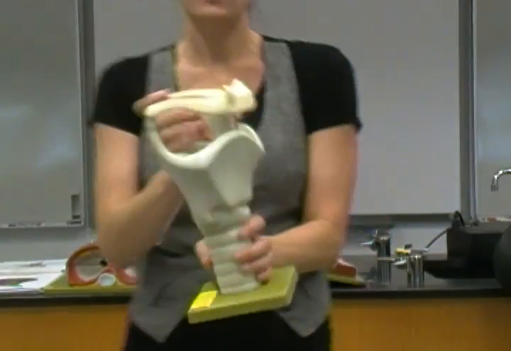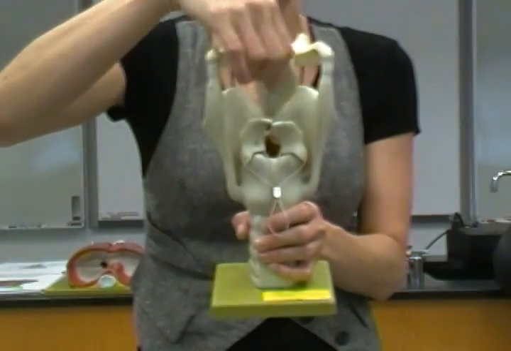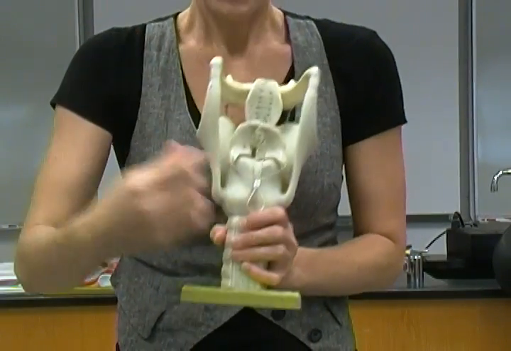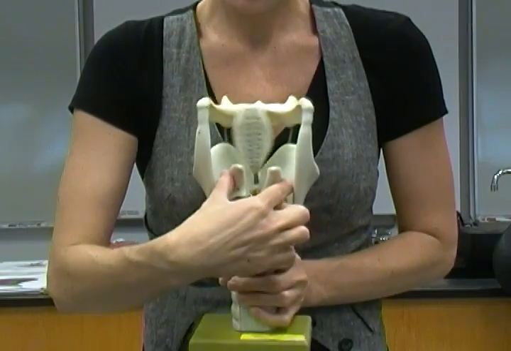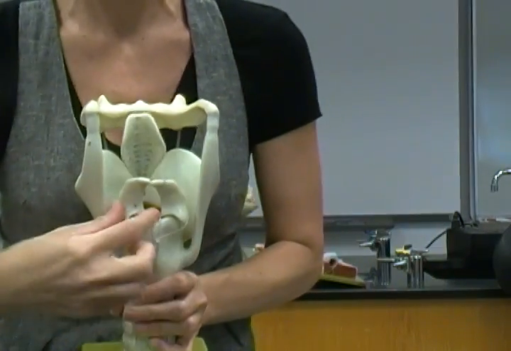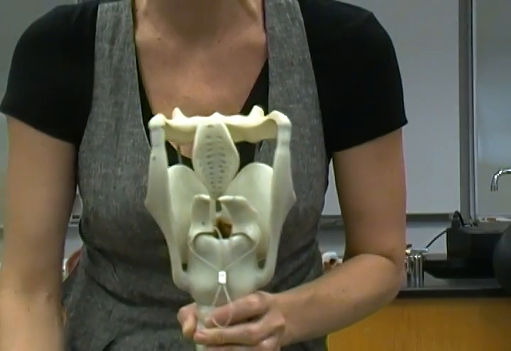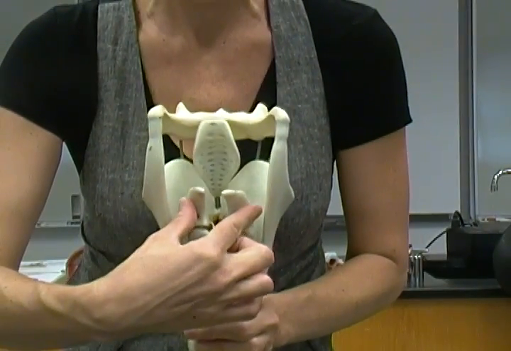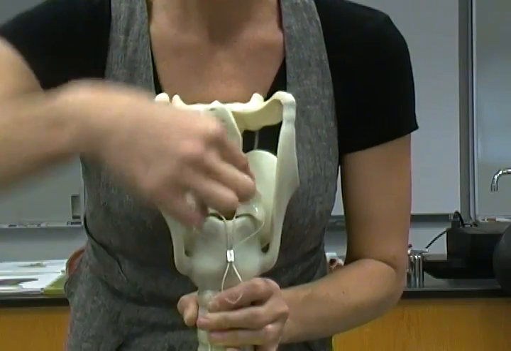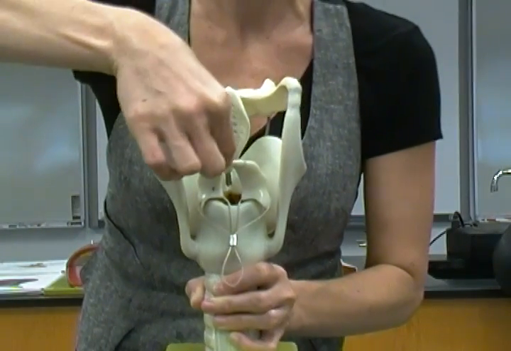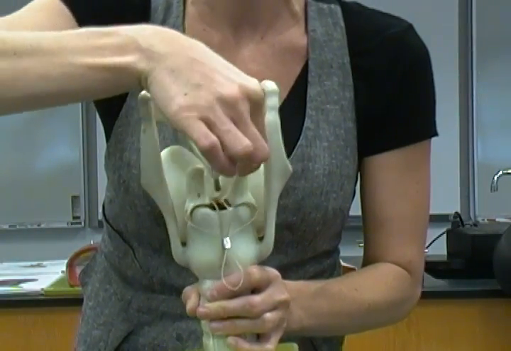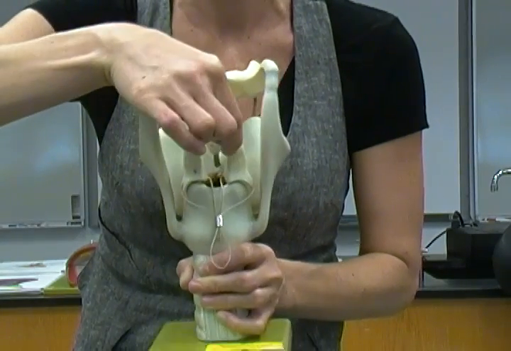So this is our epiglottis, this little flap that moves. When we look right here, we also see a couple other cartilages. These are actually two pairs of cartilages. There are these two large ones on the bottom, and then the tips here are actually two separate cartilages. These little triangles on the top are separate.